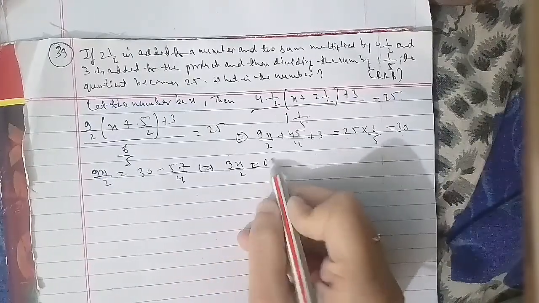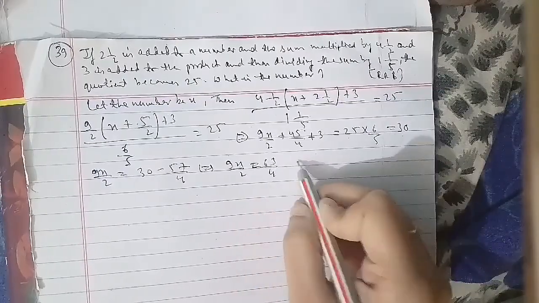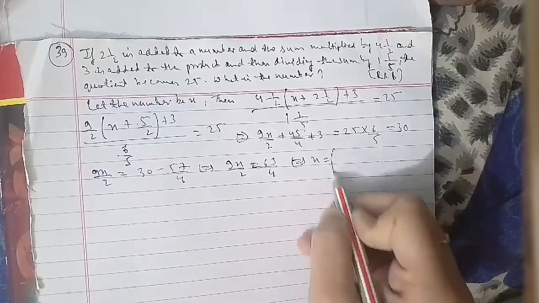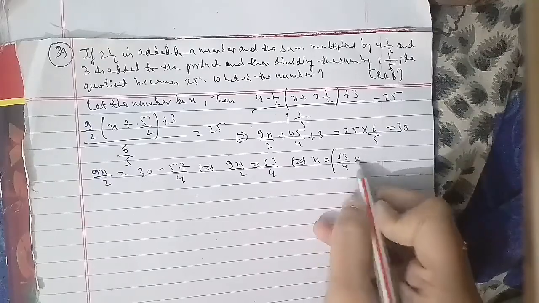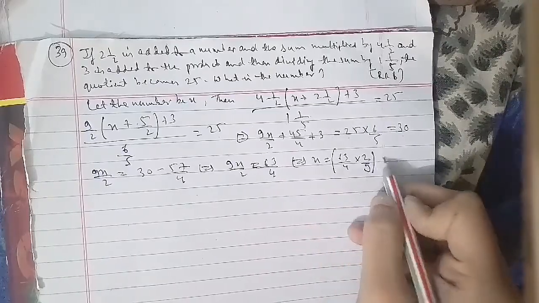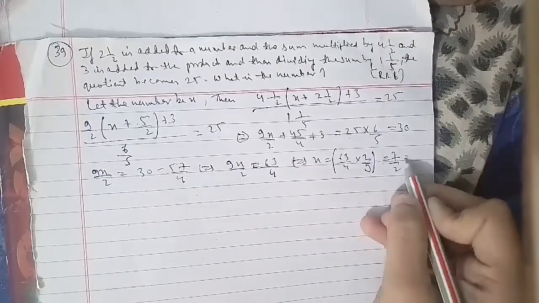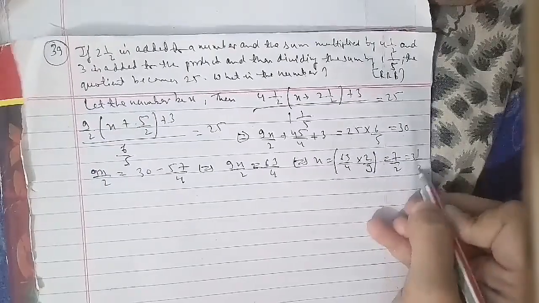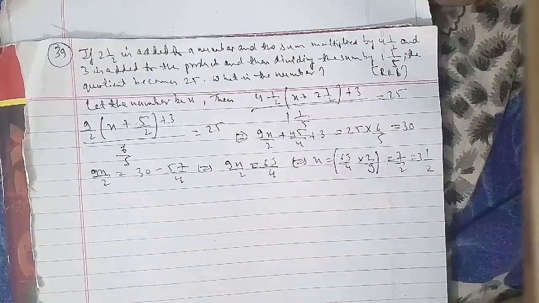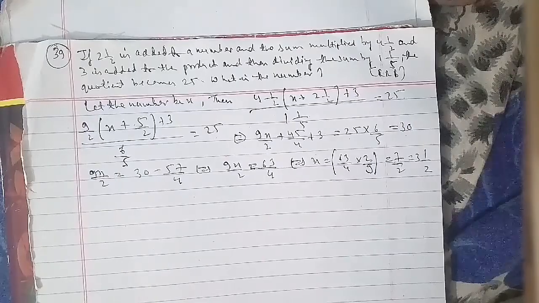Let the numbers be, because they are in the ratio, 4x, 5x and 6x. Then 4x plus 5x plus 6x upon 3 equals 25.